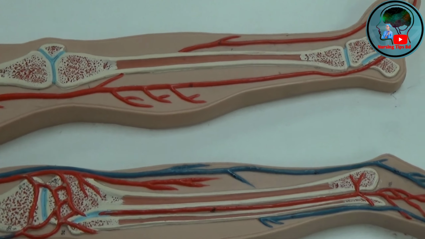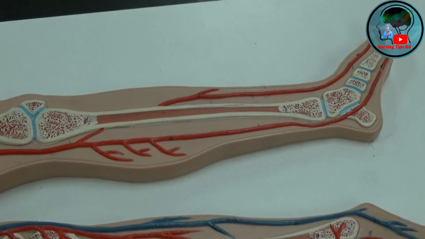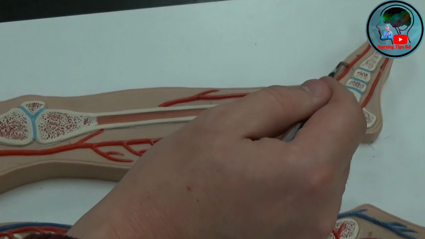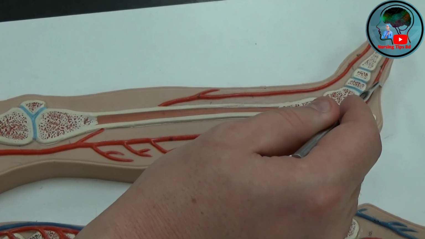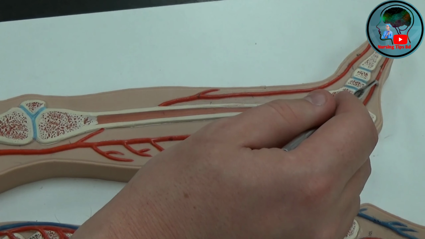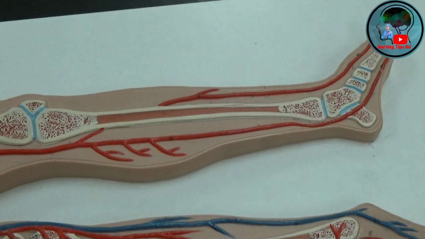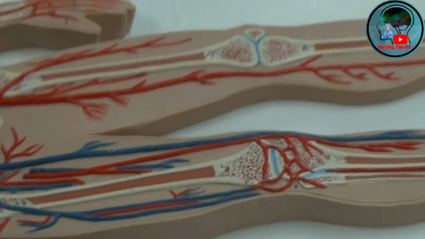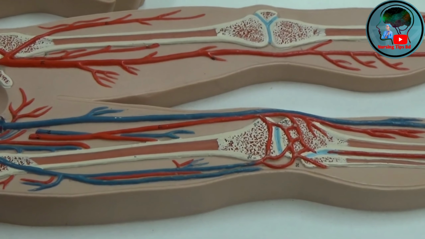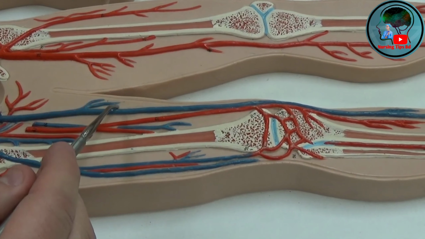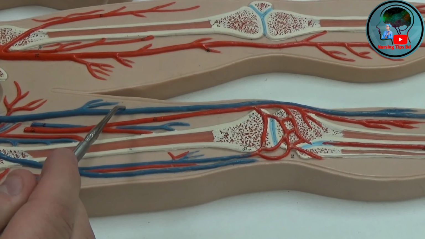Okay, looking down at the foot, so on top of the foot, you have the dorsalis pedis artery. On the bottom, wrapping around the heel, is the plantar artery. Okay, coming back over here. So if this is my femoral artery, the vein immediately next to it will be the saphenous vein.